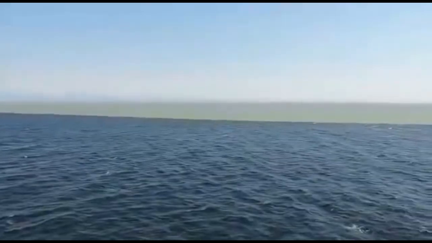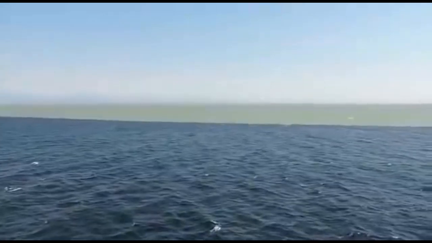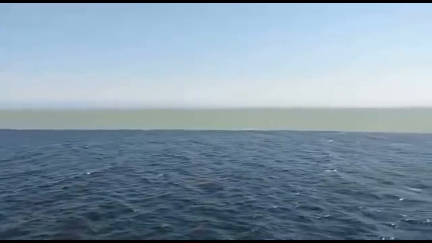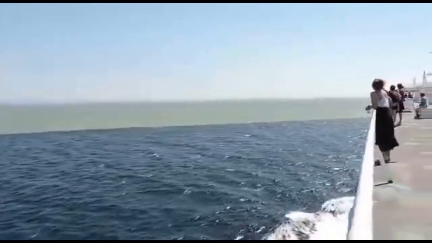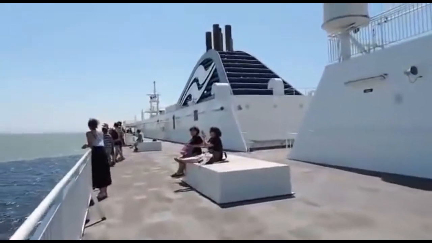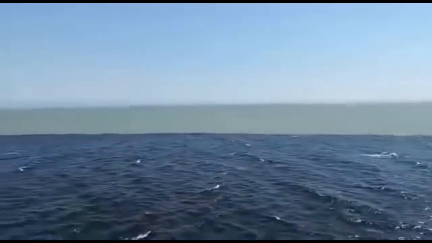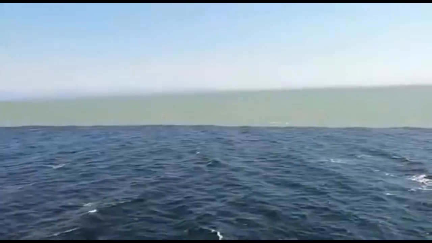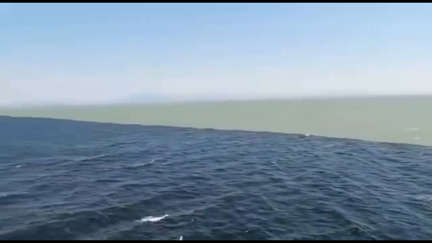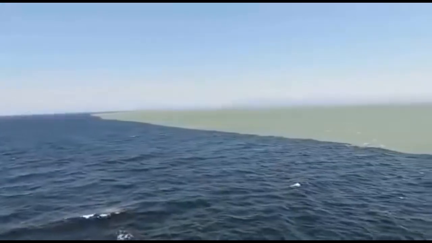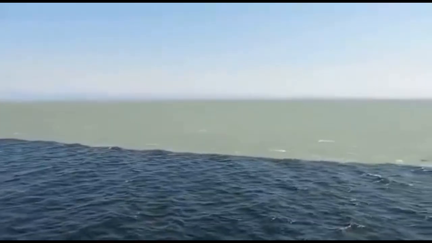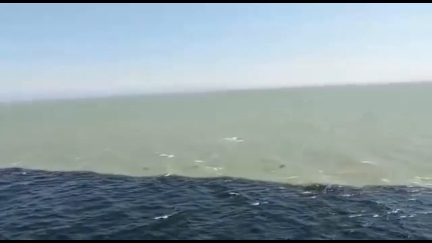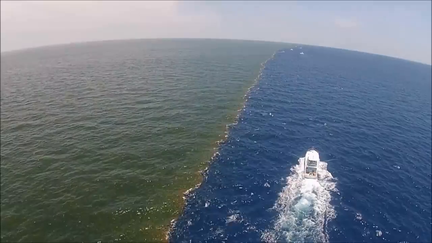However, there are instances where different bodies of water with distinct properties, such as temperature, salinity, or density, meet and create visible boundaries. These boundaries can appear as stark color contrasts, temperature variations, or differences in clarity. The most well-known examples include the Gulf of Alaska. The Gulf of Alaska is a region where the Pacific Ocean and the Gulf of Alaska waters meet. The mixing of glacial meltwater from the Alaska coastline and the comparatively warmer Pacific Ocean waters results in visible variations in color and temperature.